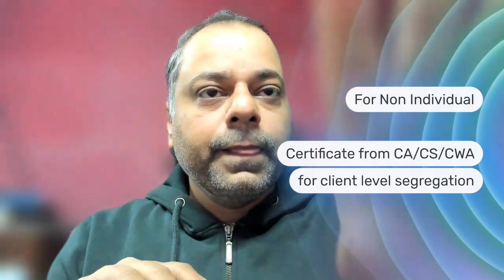Now, these are the common requirements for individual as well as for non-individual that I have already talked about earlier. For the non-individual, there is an additional requirement for this year audit, that they need to take a certificate from CA, CS or ICWA that they have done the client level segregation for their different departments.